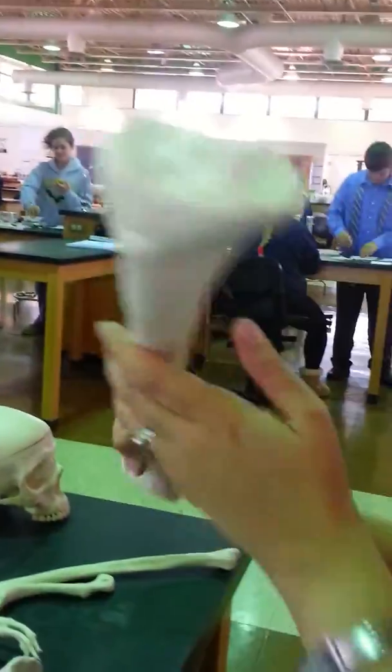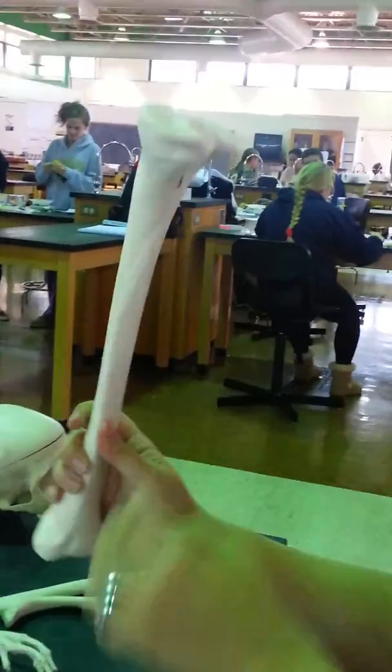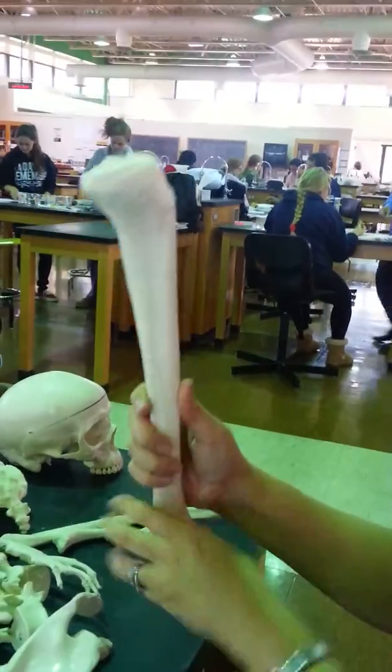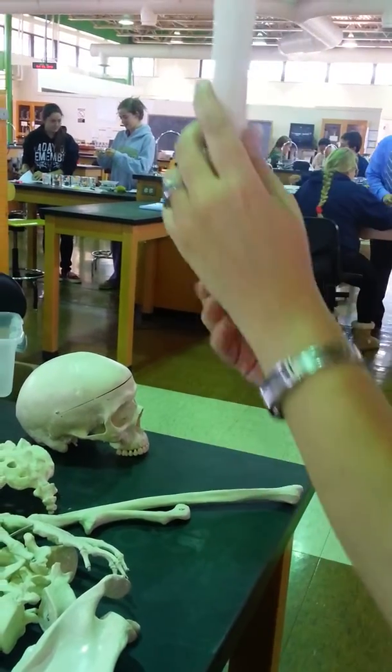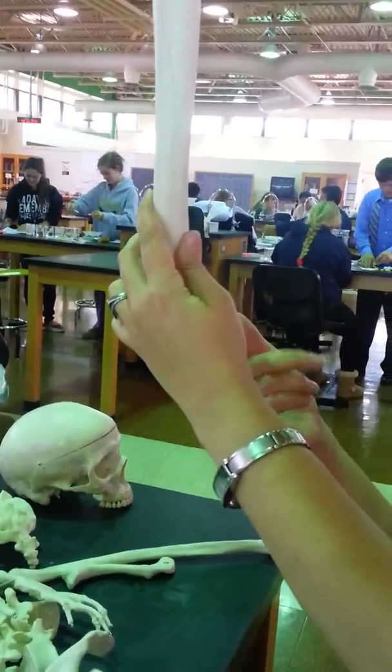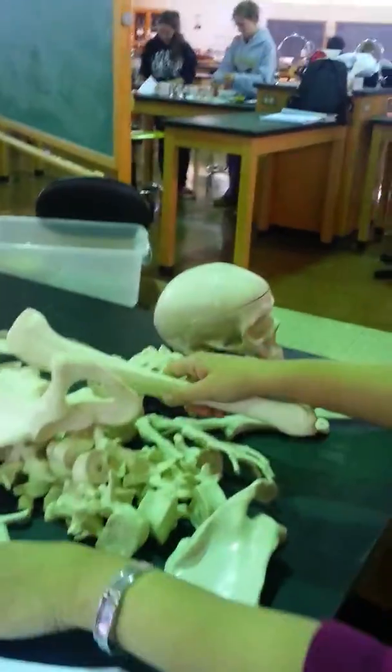This is the tibia. The tibia is the larger one. In the tibia, you have to know the condyles. These are the condyles which connect to the condyles of the femur. At the anterior surface here is the tibial tuberosity, and at the end, this is the medial malleolus. Then you have the tarsals.